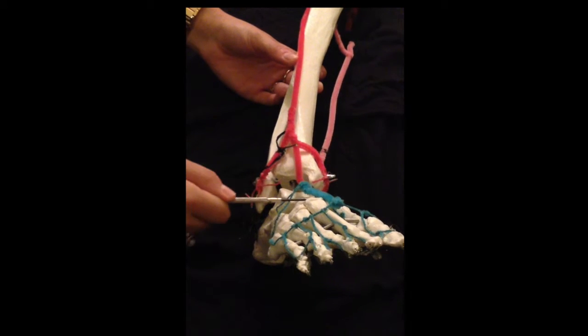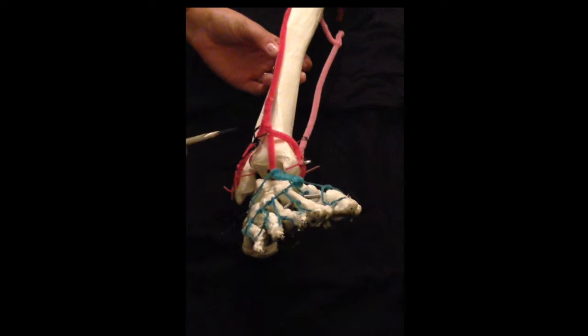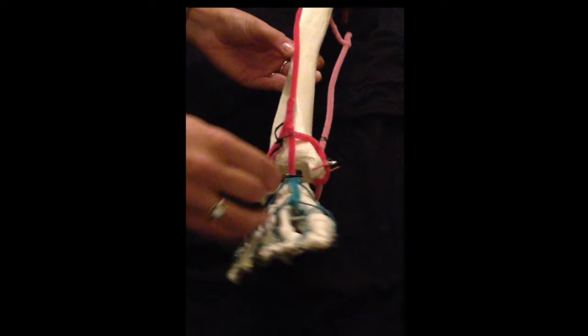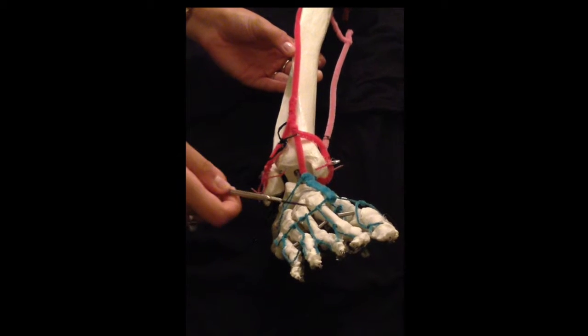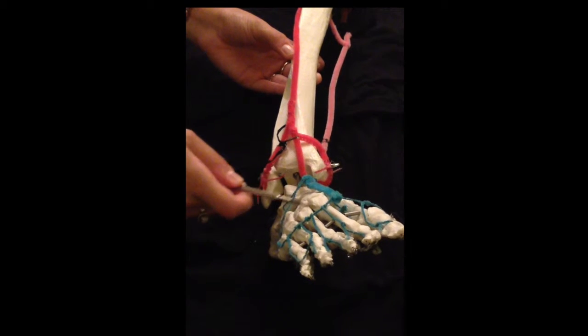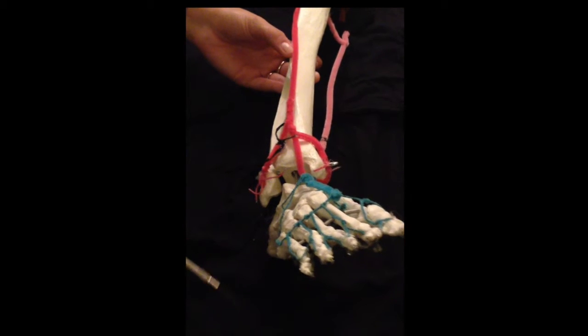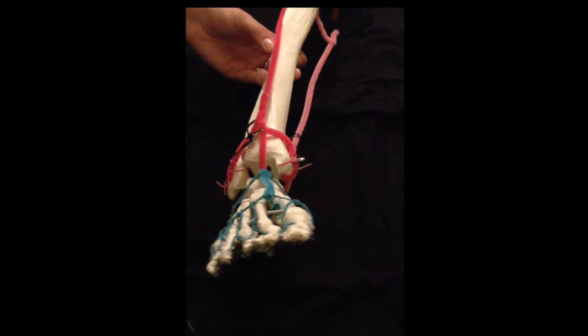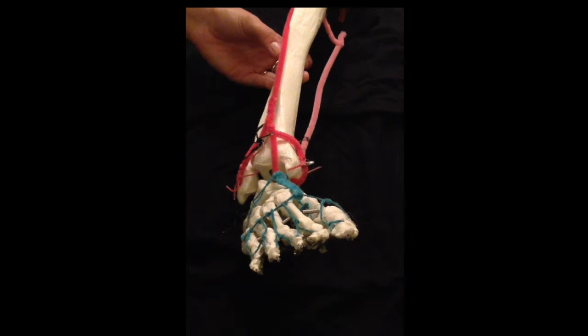It passes over the dorsal aspect of the tarsal bones, where it divides into the medial and lateral tarsal arteries. The arcuate artery, which gives rise to the second, third, and fourth dorsal metatarsal arteries, and the first dorsal metatarsal artery come off dorsalis pedis.